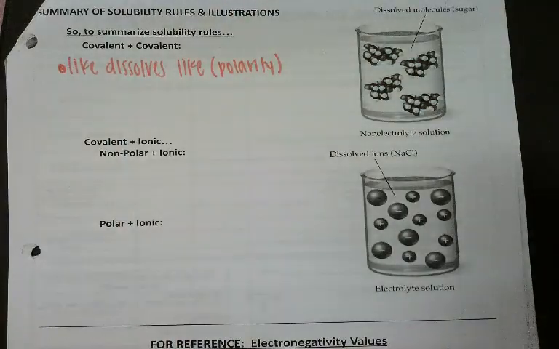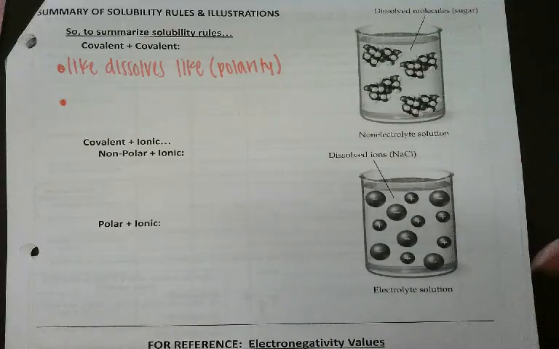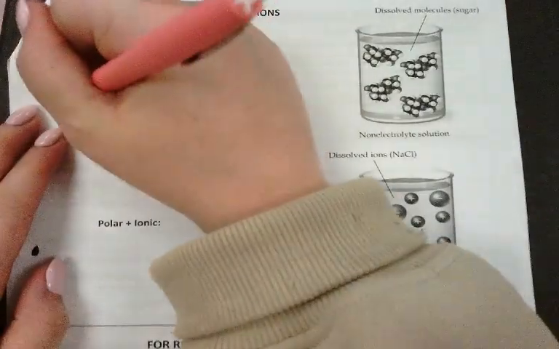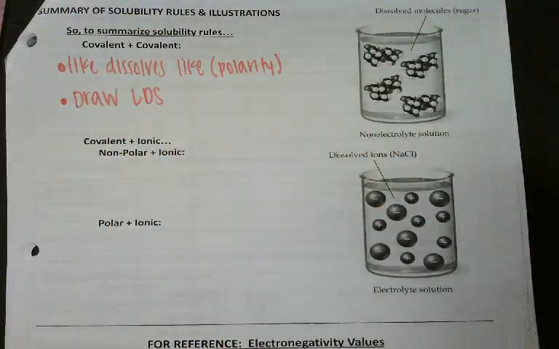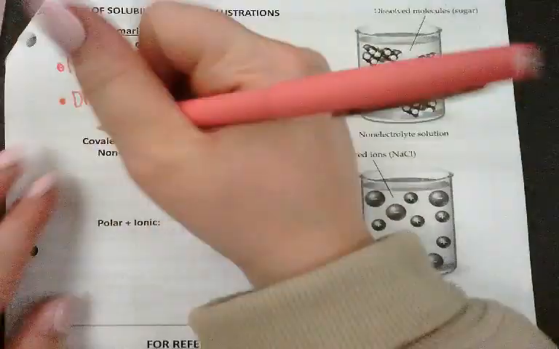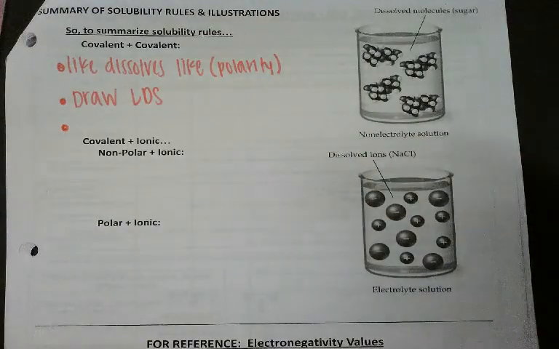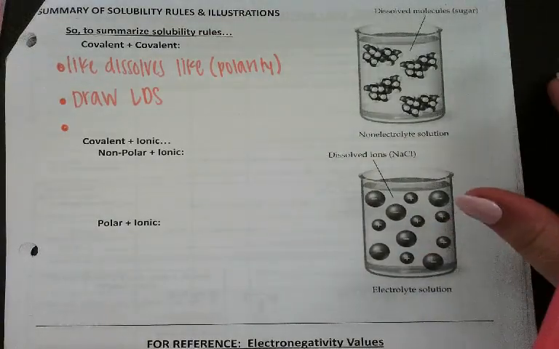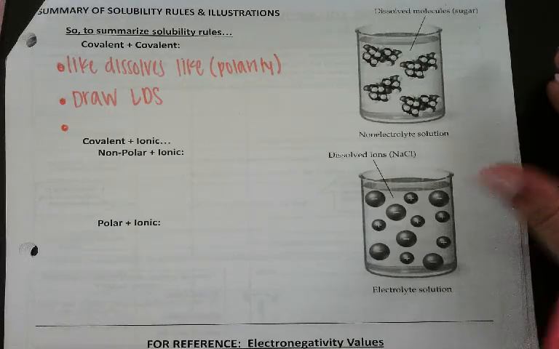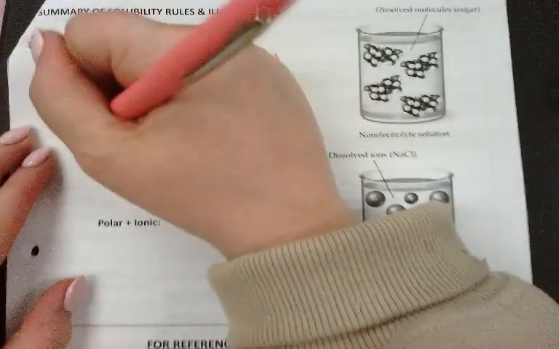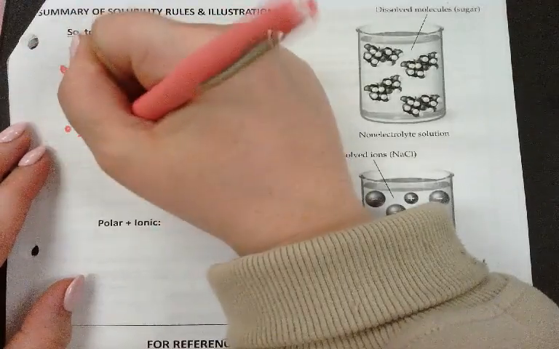Okay. When I have my covalent plus covalent, what do I have to draw? Draw a Lewis dot structure, LDS. For covalent and covalent, is there dissociation? No. Why? Very good.